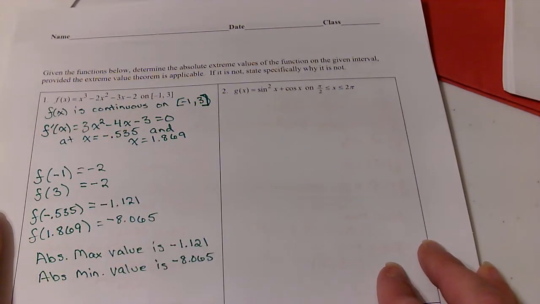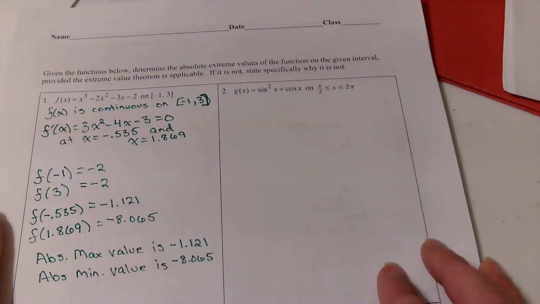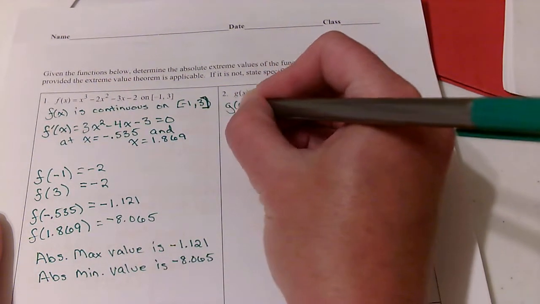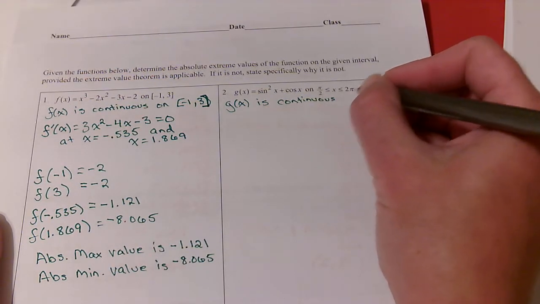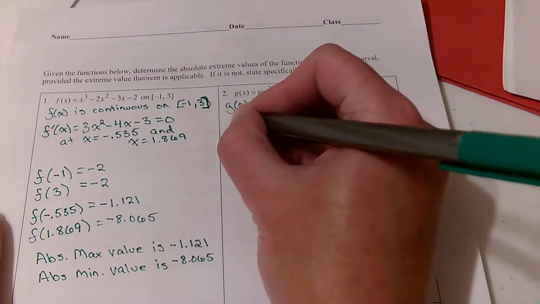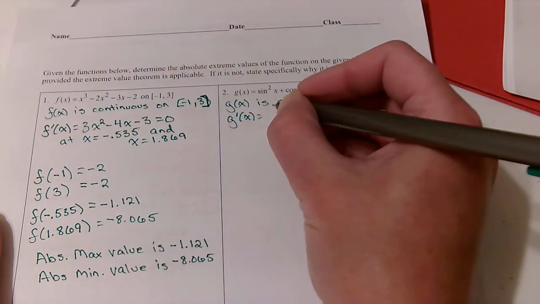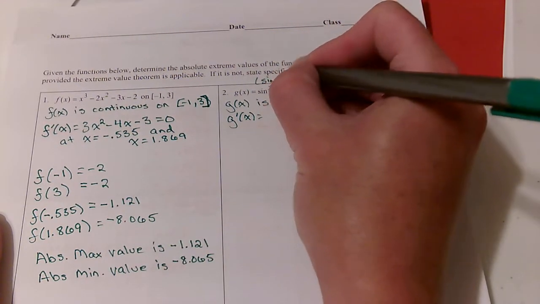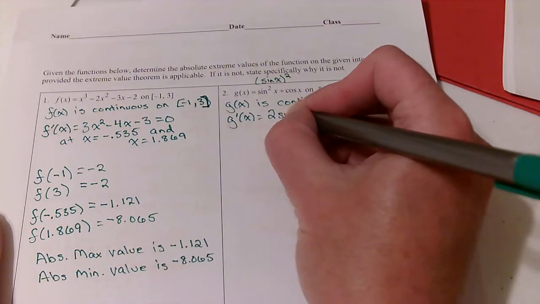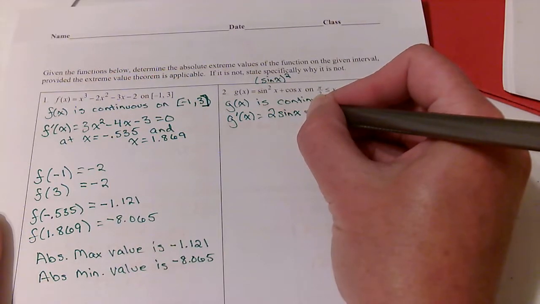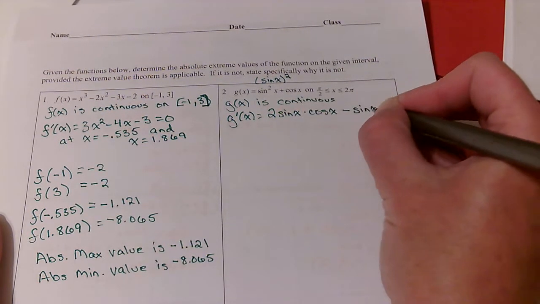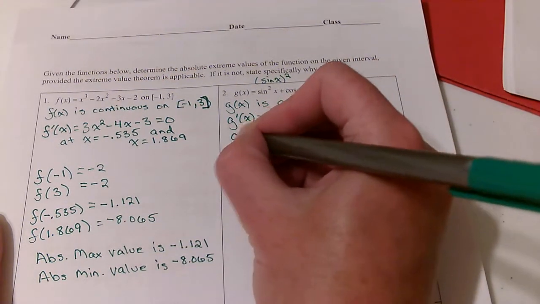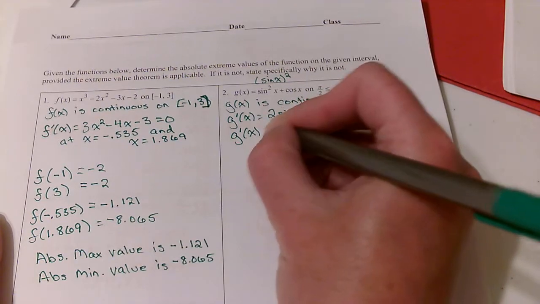Sine squared plus cosine. Both are continuous, so I would state g of x is continuous. Now I can show the derivative. Remember, this is really sine of x squared. So that'd be 2 sine x times the derivative of sine x, which is cosine x. And the derivative of cosine is negative sine. Now I'd want to know when that's 0. Gosh, I would not want to do that by hand.